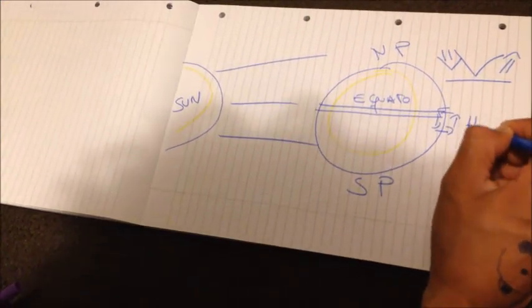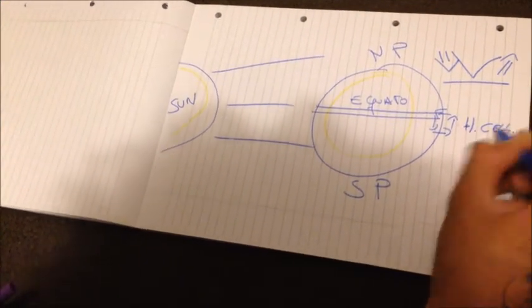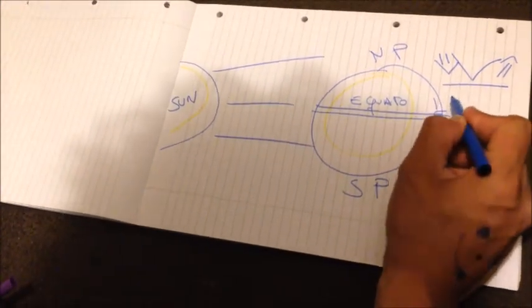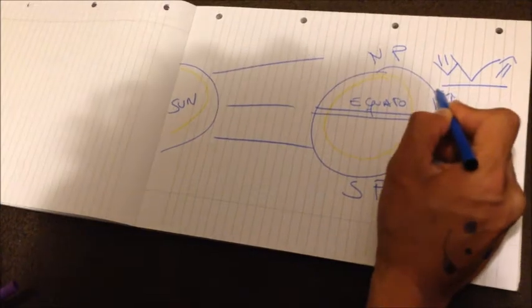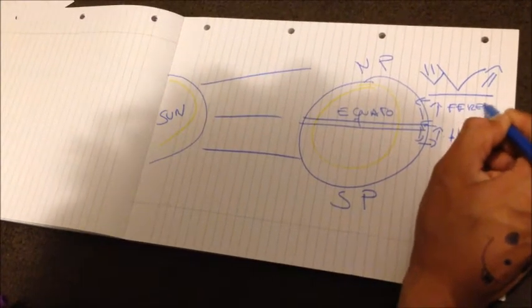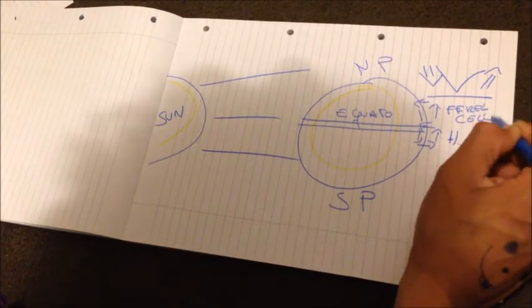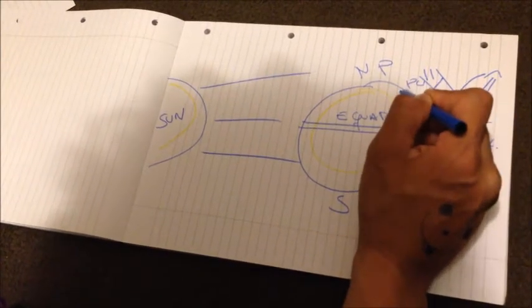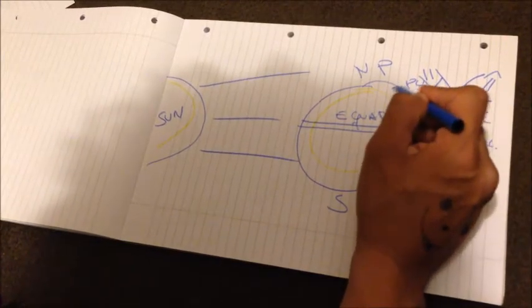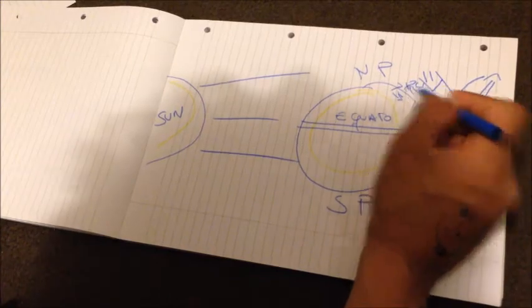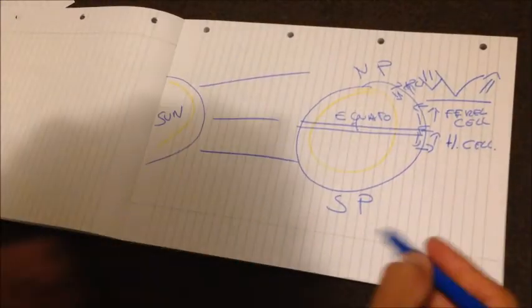We call them the Hadley cells, as I said the first time, and this is followed by the Ferrel cells and the polar cells. Exactly the same: going up, going down.